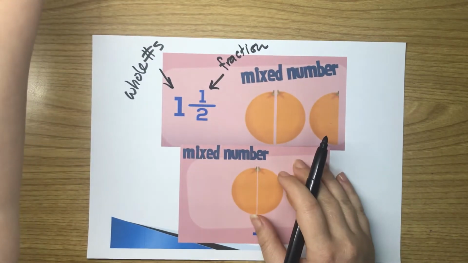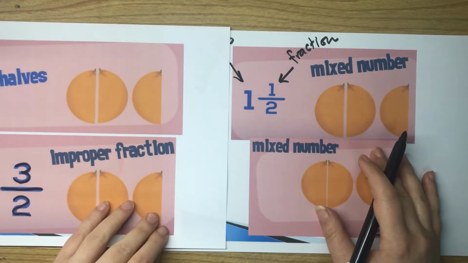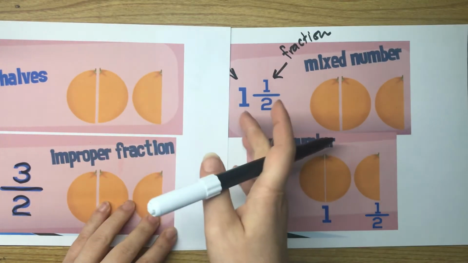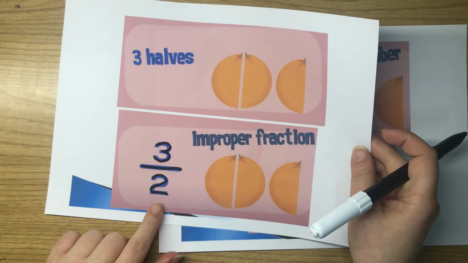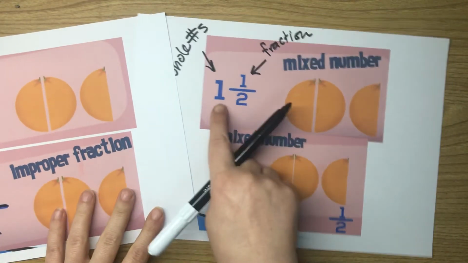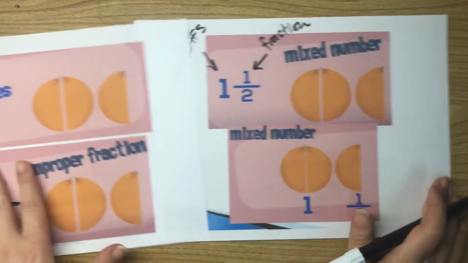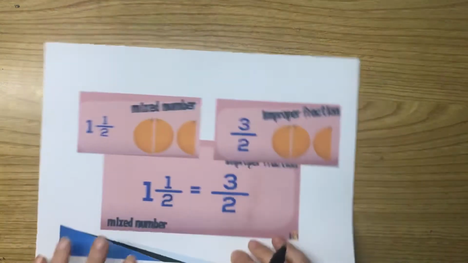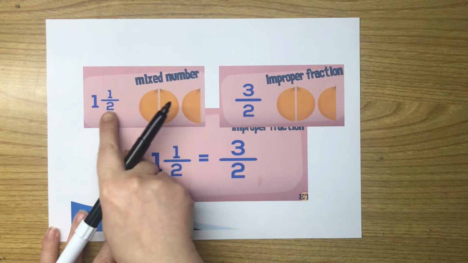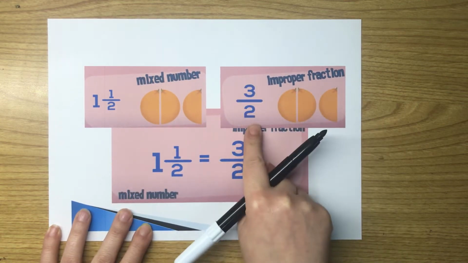Okay, if we want to compare the first slide with the second one, we are talking about the same thing. Those are 3 halves. We wrote it as 3/2. And the second group, we wrote it as a mixed number, a whole number with a fraction. So for the same shape or the same group, 1 and 1/2 is equal to 3 halves.